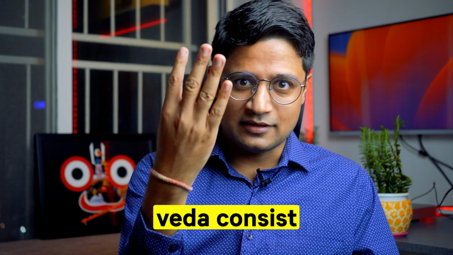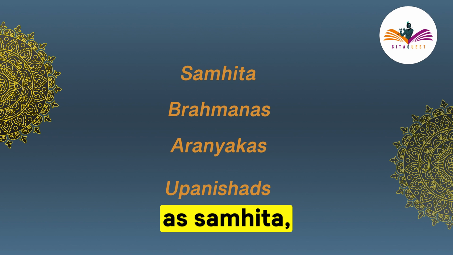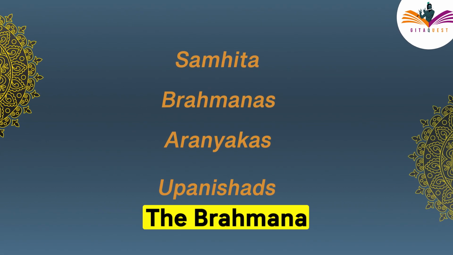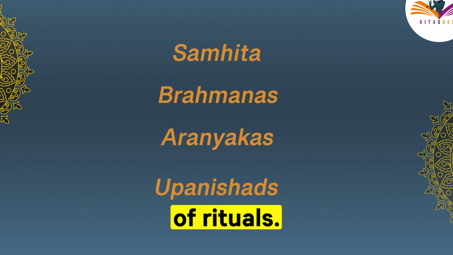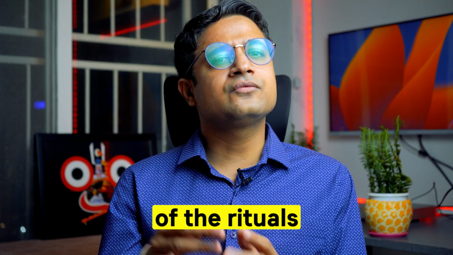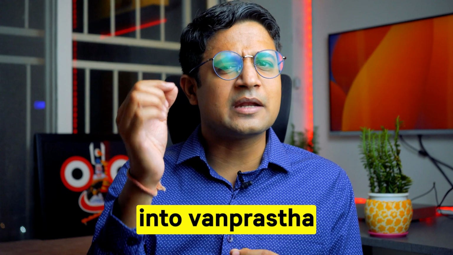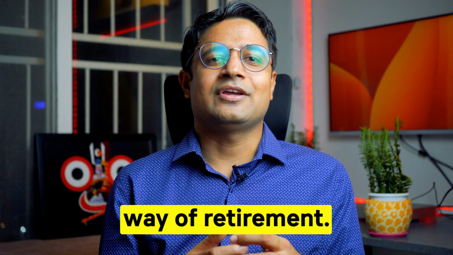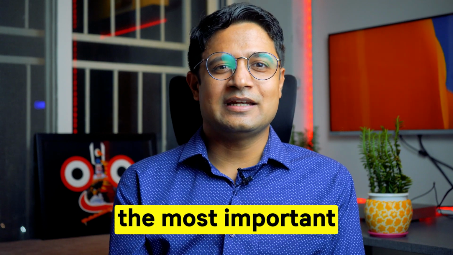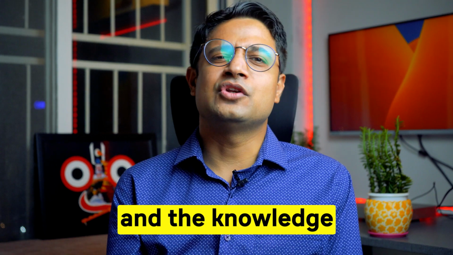Each of the four Vedas consists of four parts again. The mantra part, which is also known as Samhita, which we'll later discuss in this video in detail. The Brahmana consists of explanation of rituals. Then comes Aranyaka, the philosophical interpretations of the rituals to be performed in the forest. They are useful for the people entering into Vanaprastha ashram, the Vedic way of retirement. And lastly, the most important is the Upanishads part, the essence of the Vedic knowledge and the knowledge portion of Vedas.